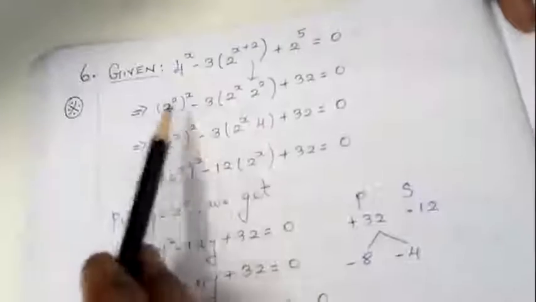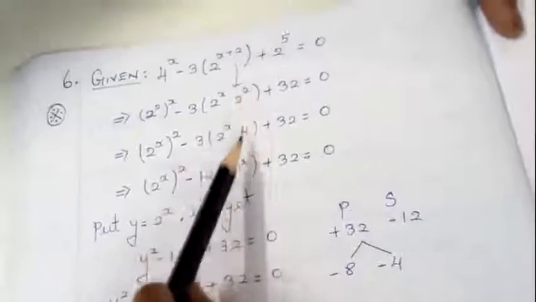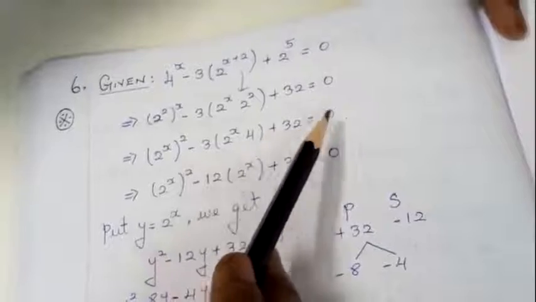2 to the power x into 2 to the power 2. What I am going to do here is, just see here, I am just interchanging: 2 to the power x whole to the power 2 minus 3 into 2 to the power x into 4 plus 32 equal to 0. This 2 square I have converted to 4.